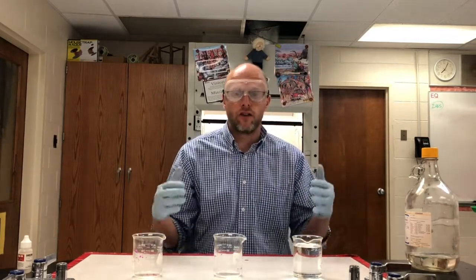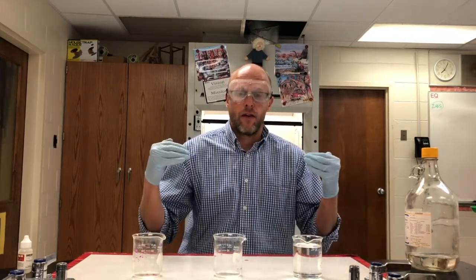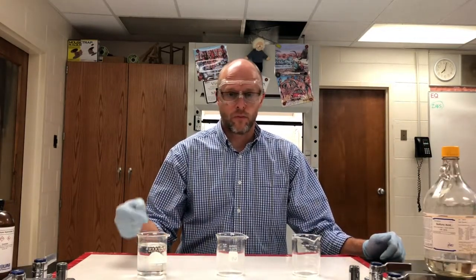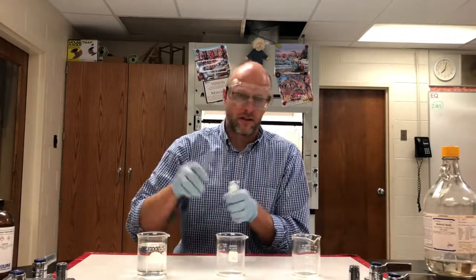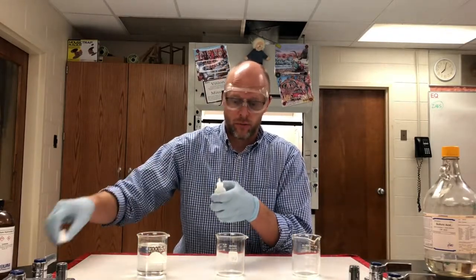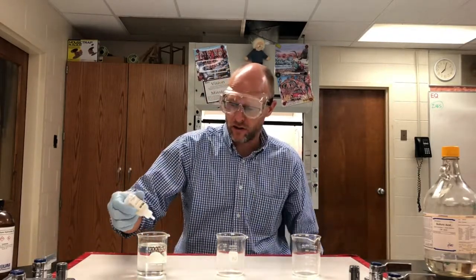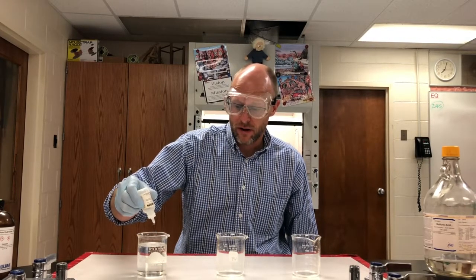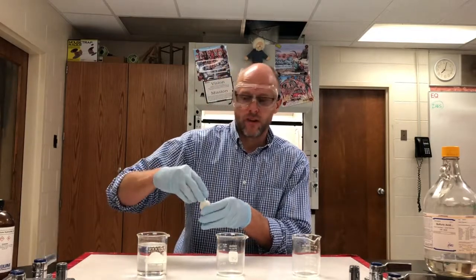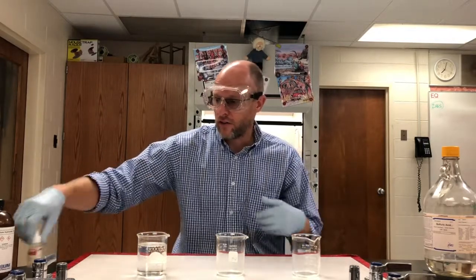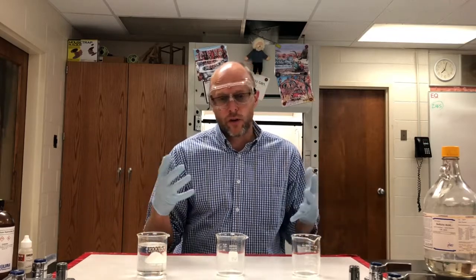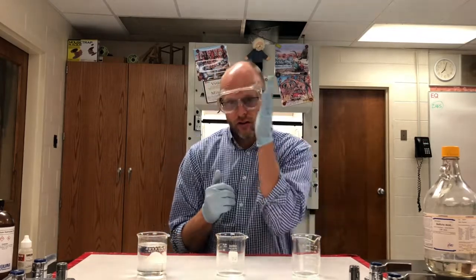So color change is a very important indicator that a chemical change has occurred. This beaker's got some water in it, just tap water. I'm going to put some phenolphthalein in, which is an indicator. It's a pH indicator. And the pH of this changes. The pH changes when it's about 8 or 9, so it doesn't change right at neutral.